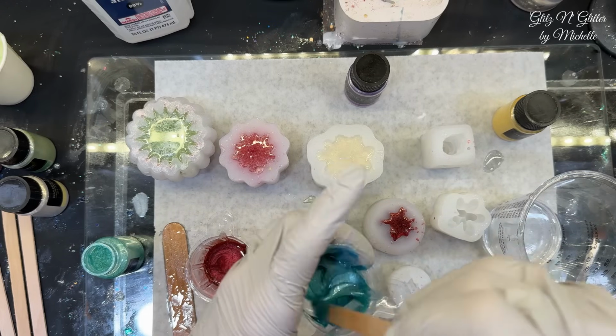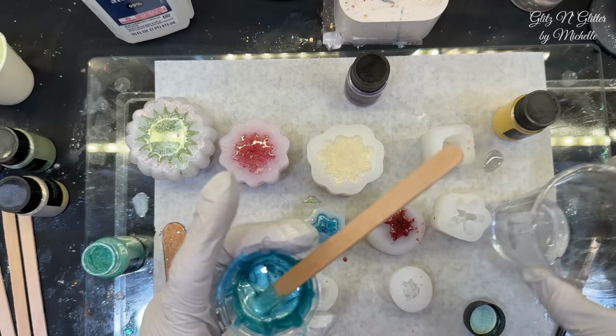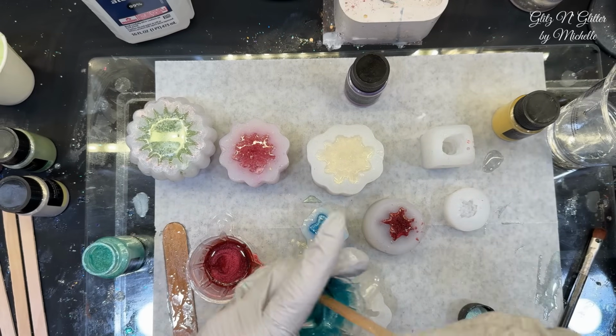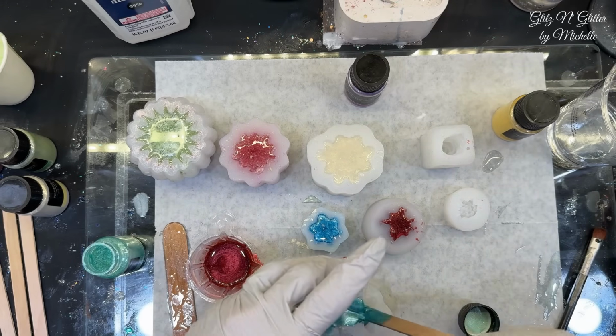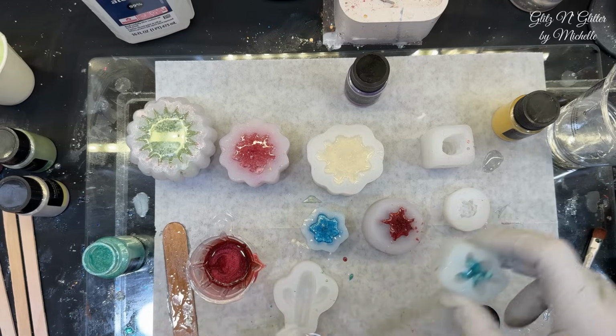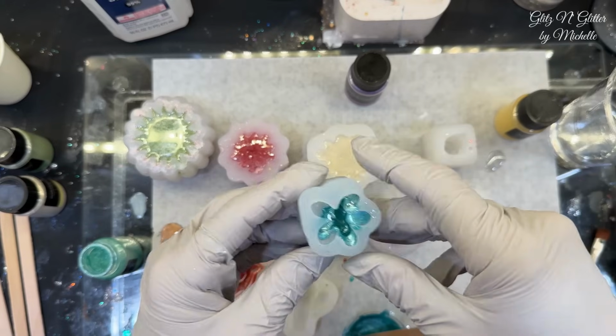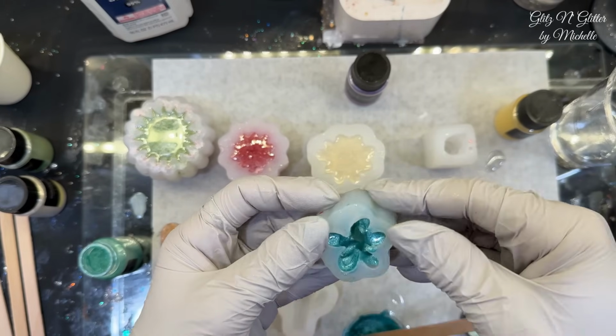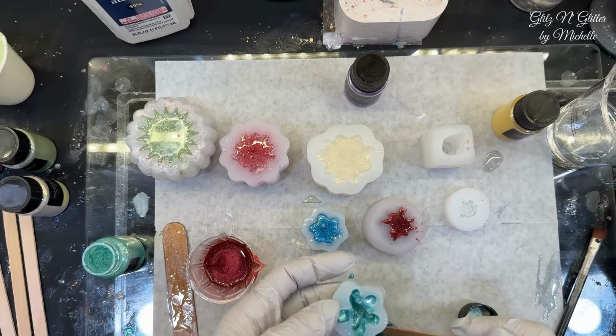It's like a blue-green now. That's really pretty. Let me get this out of the way. We're going to do this one. Look at that, nothing on the bottom. Crazy.